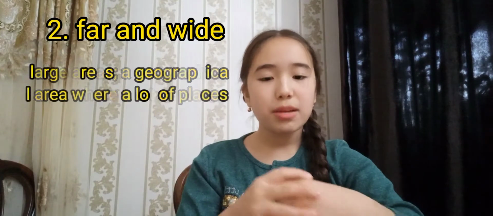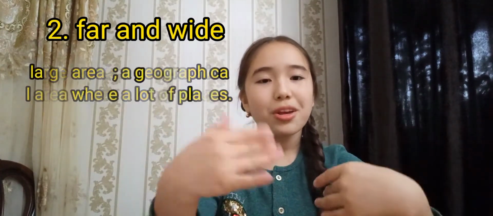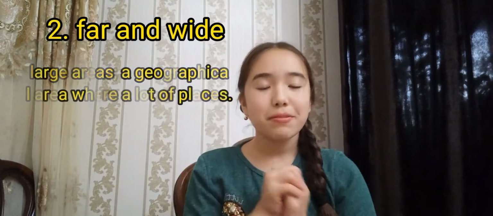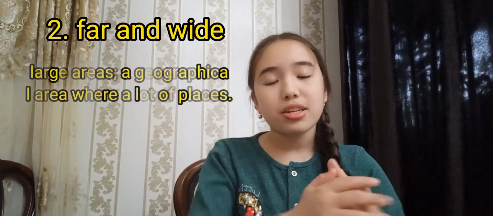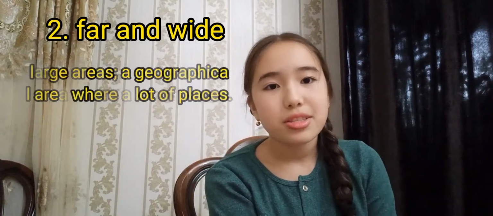Far and wide means going from large areas, large places. For example, we have a geographical area, and there are a lot of large places we are going and coming from them. It can be really clear for you if you recite and write this example into your copybook. So many tourists are coming to the country from far and wide to see the sightseeing of France.